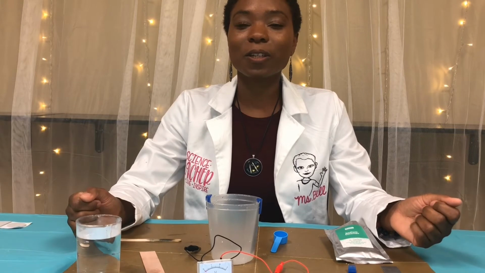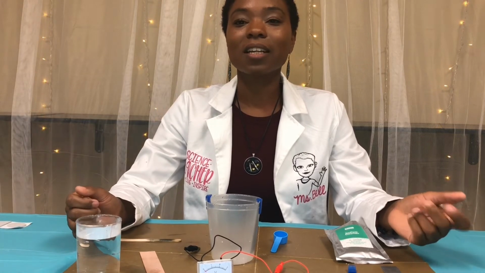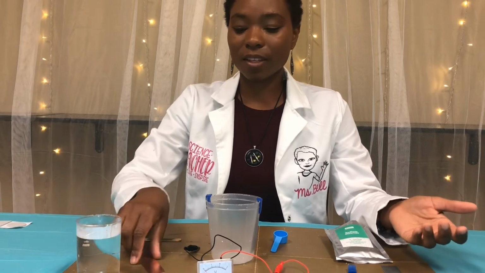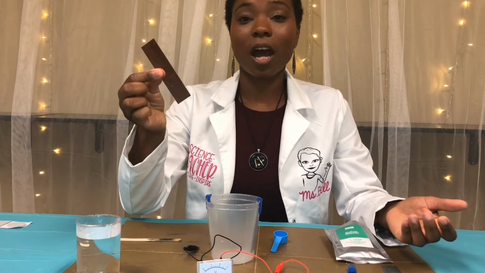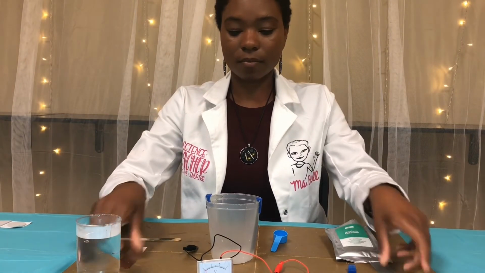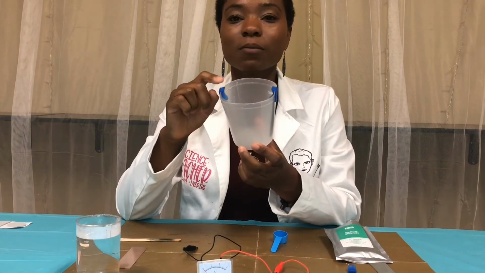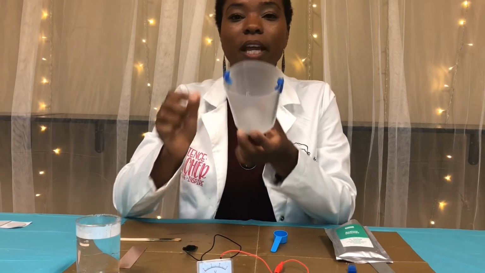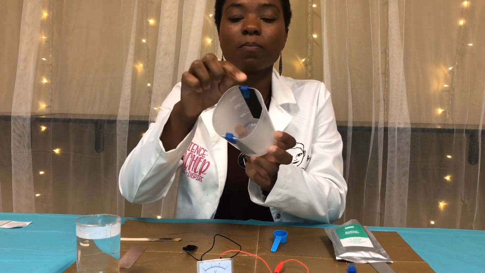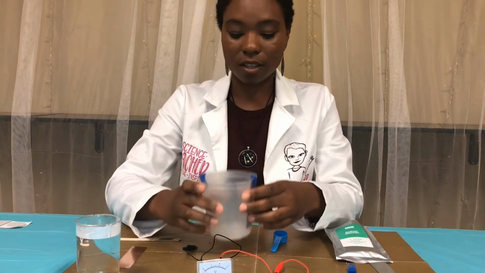Now that we've learned a little bit about chemical reactions, let's explore how chemical reactions and electricity are related. You need from your kit your copper strip, your zinc strip. I have the magnesium strip and the carbon strip, and as you can see, I've already gone ahead and attached them to the beaker with the blue clips that are located in your kit.